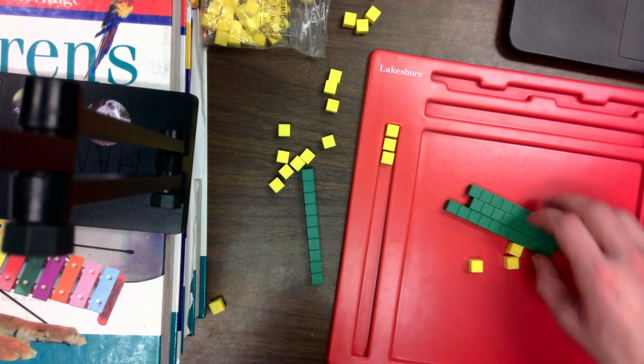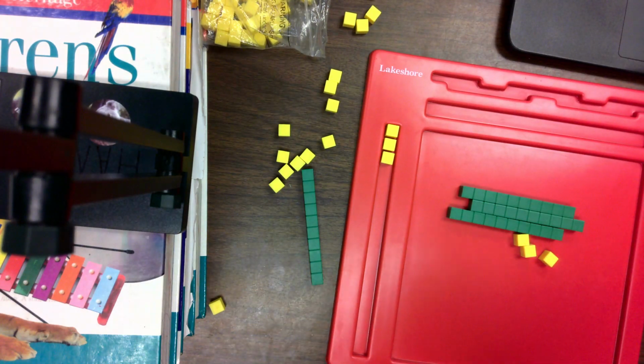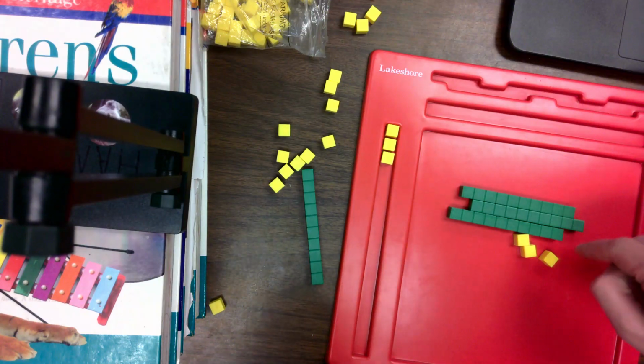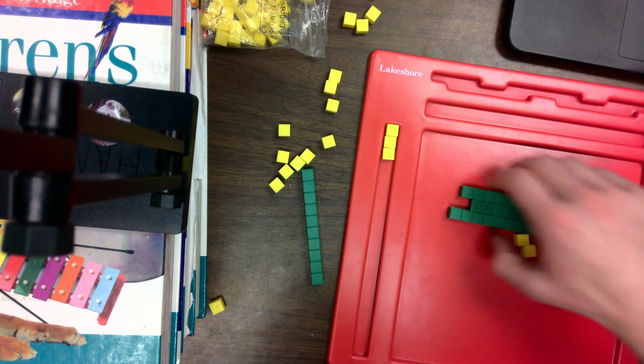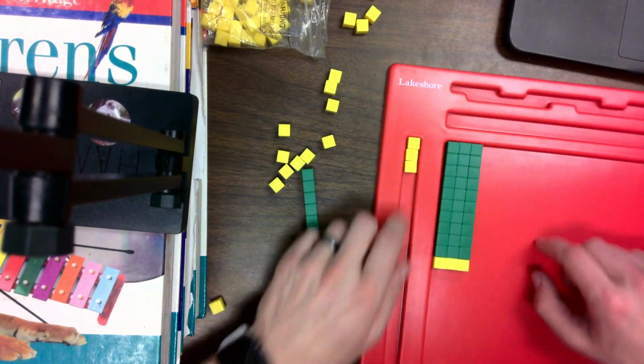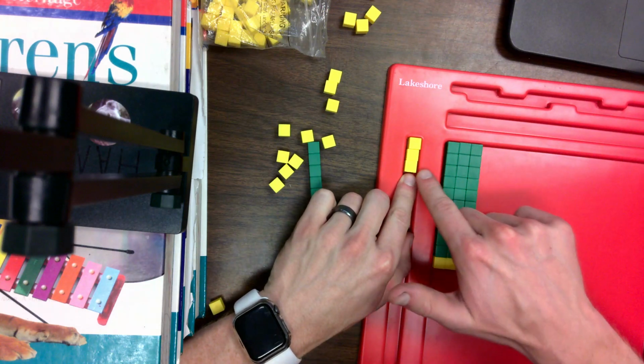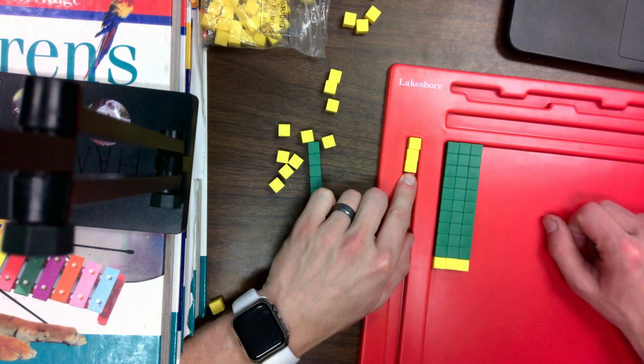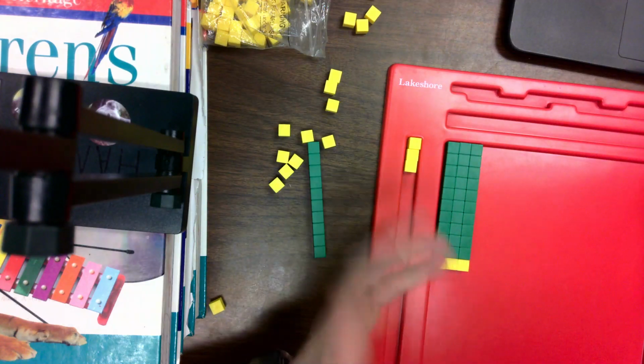So that's 33. I have 3 10s and 3 1s. And now I want to try and line this up with my factor of 3. Well, if I do this, each of these 3 factors has 3 in its group, and then these are just kind of hanging out, so it doesn't work.